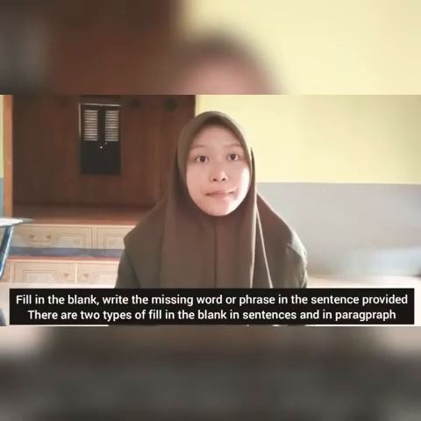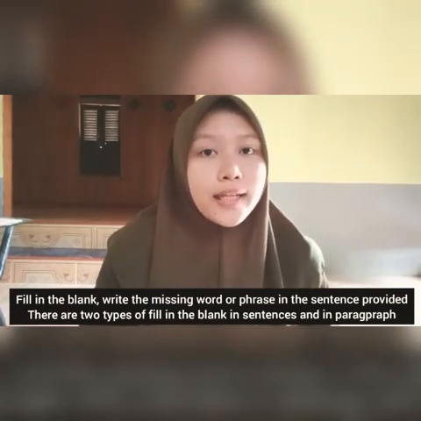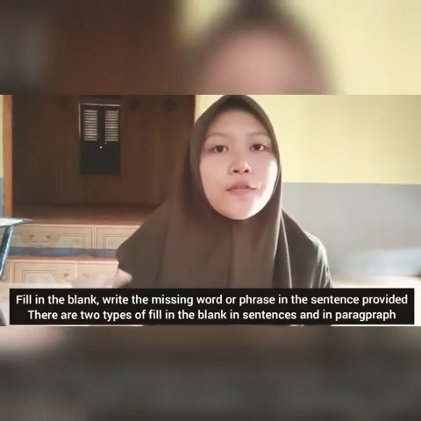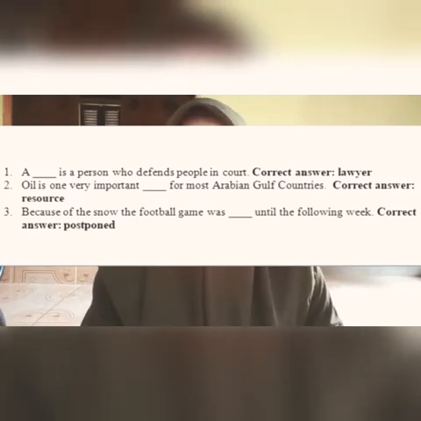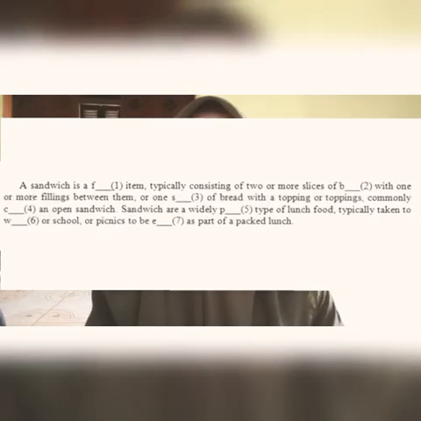Now, fill in the blank. Fill in the blank means writing the missing word or phrase in the sentence provided. There are two types of fill in the blank: in a sentence and in a paragraph. For example, you can see this picture. This is an example of fill in the blank in a sentence. In the next picture, this is an example of fill in the blank in a paragraph. In a paragraph, you may also test vocabulary items by putting the first letter of the word you are looking for in the blank.